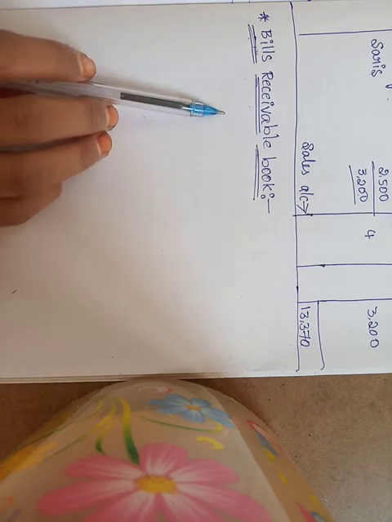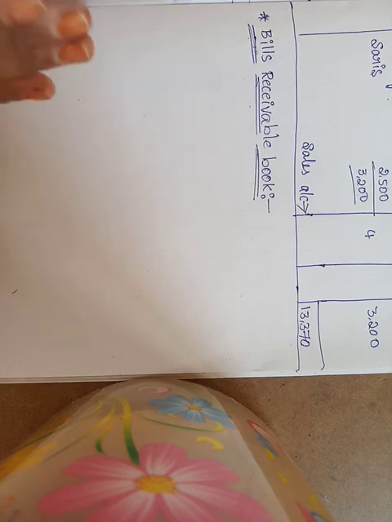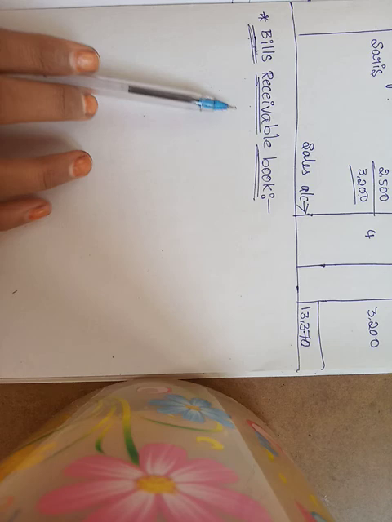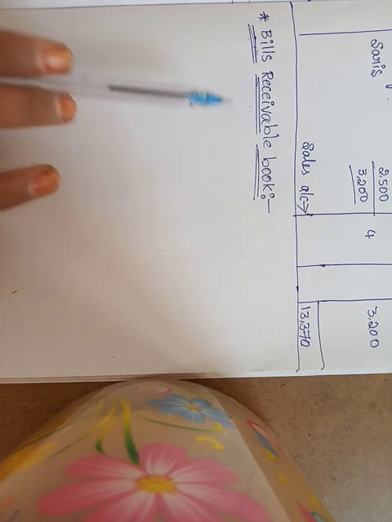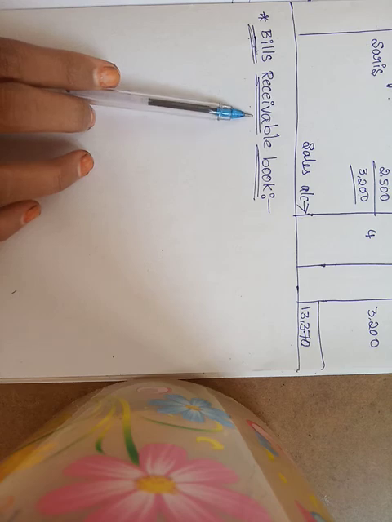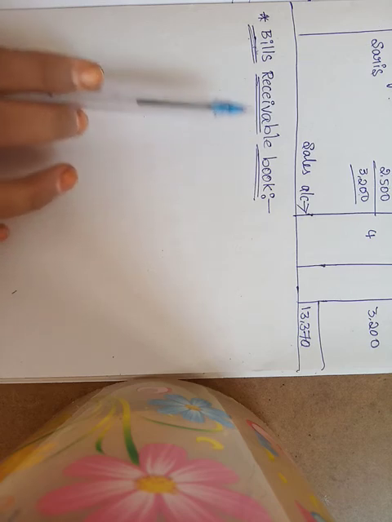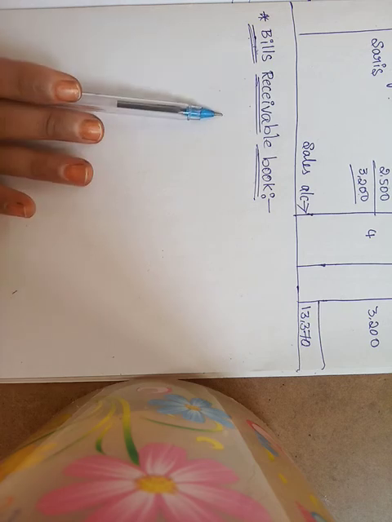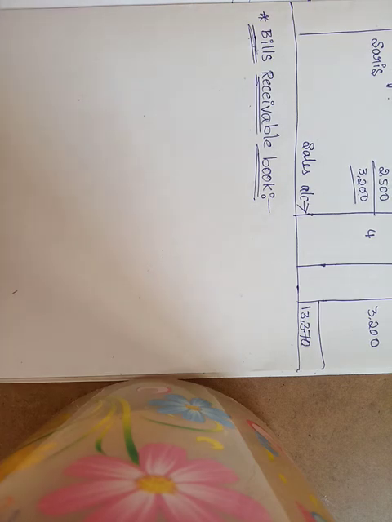So bills drawn by the trader and duly accepted by his debtors are called bills receivable. These types of transactions are entered in a separate book called a bills receivable book. This book is maintained to record all the bills received from the debtors, or bills received by the traders. Now first write down this meaning of the bills receivable book. After that we'll discuss the pro forma of that book.